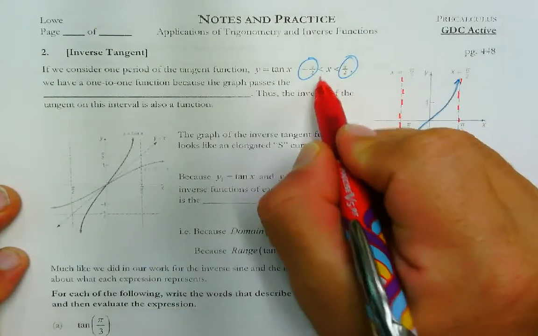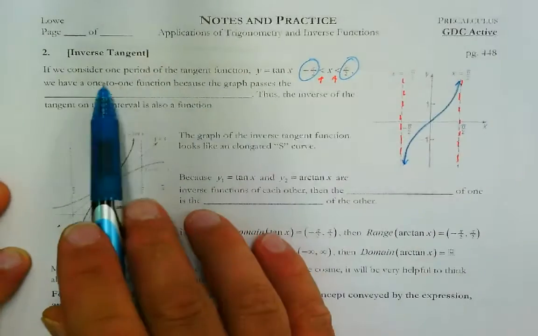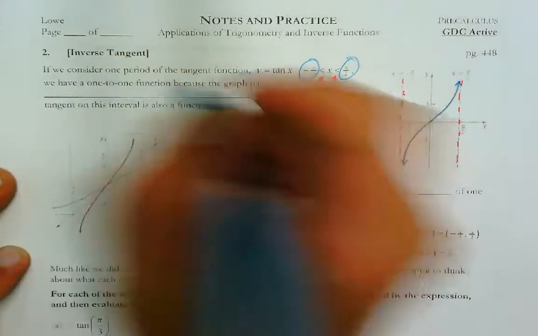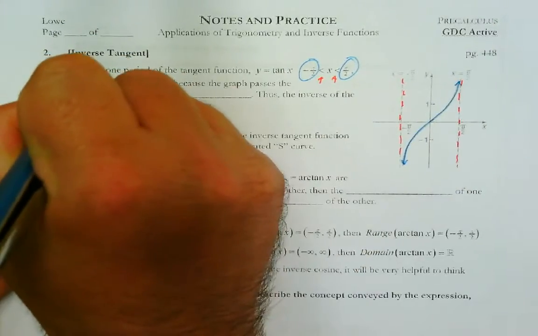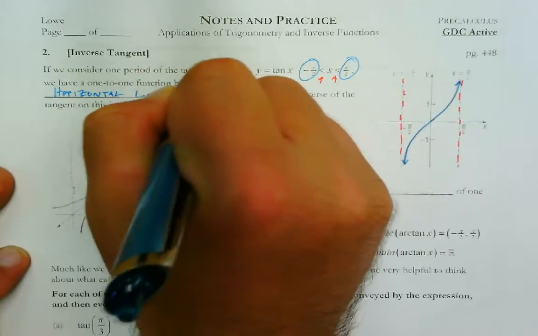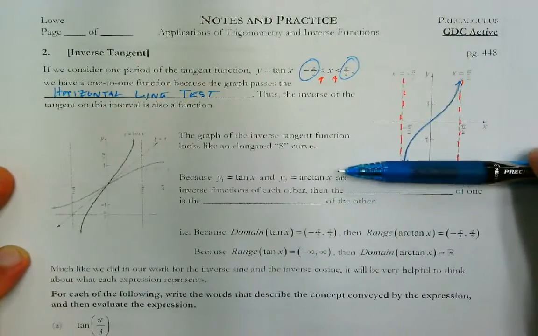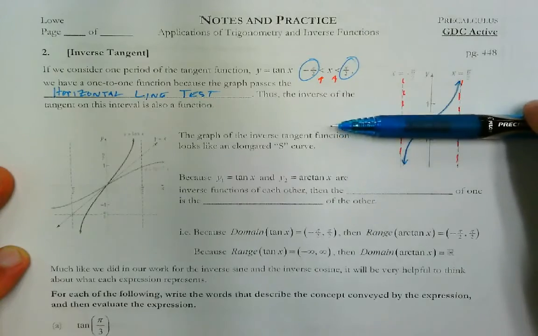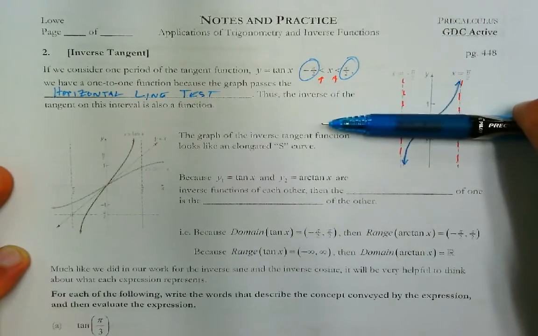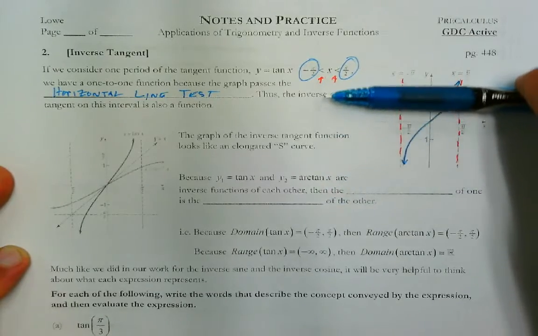and notice that we're not saying less than or equal to, then we have a one-to-one function because the graph passes the horizontal line test. And recall the horizontal line test says that if I can make a horizontal line and touch my function once and only once, then I'm considered one-to-one. For each x value, I have one and only one y value.